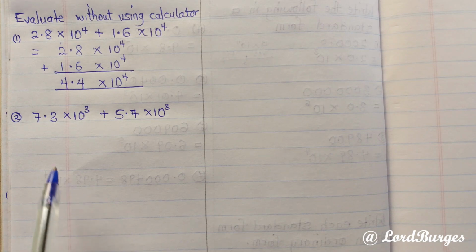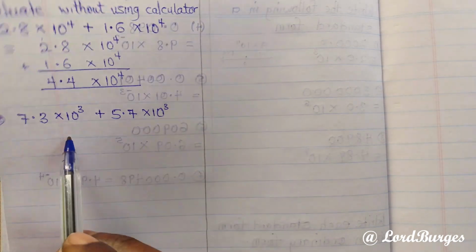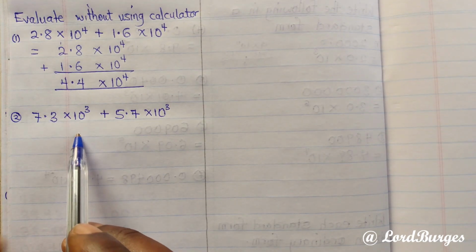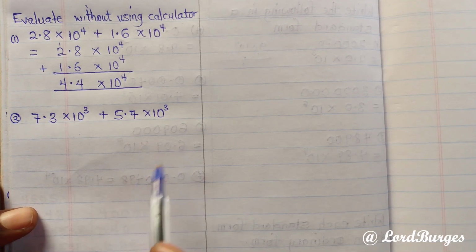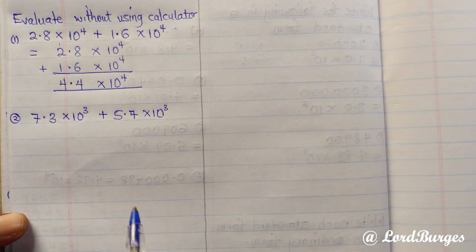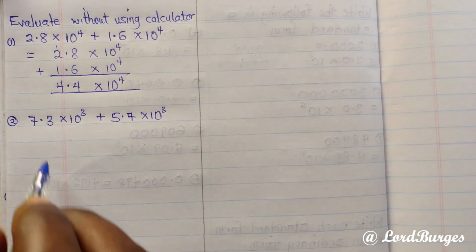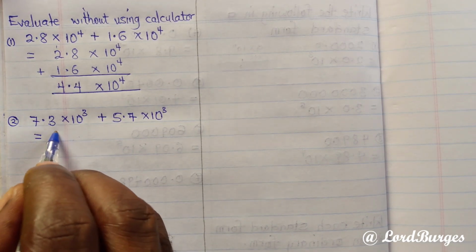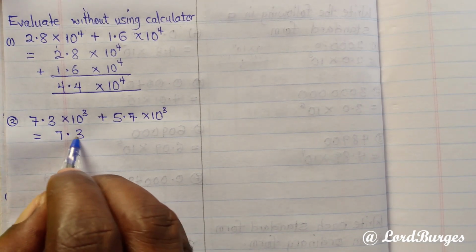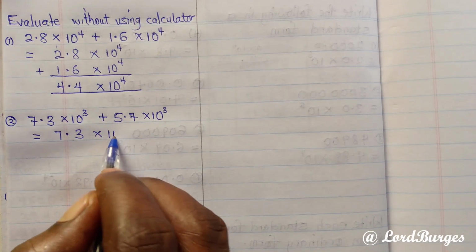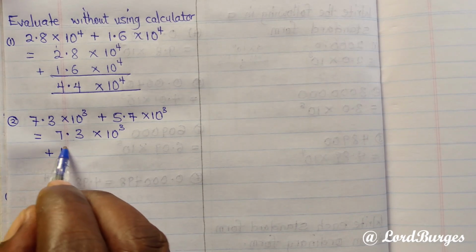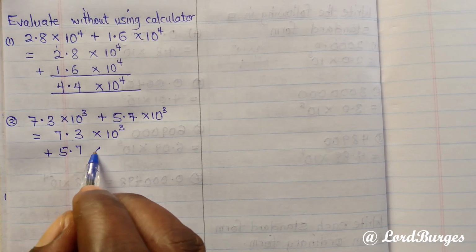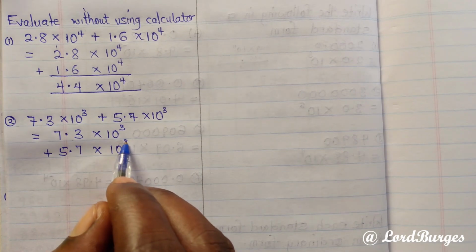I also have 7.3 times 10 raised to the power 3 and 5.7 times 10 raised to the power 3. So if I'm to sum this up, I should be having 7.3 times 10 raised to the power 3 plus 5.7 times 10 raised to the power 3.